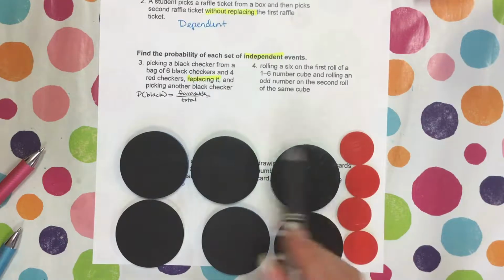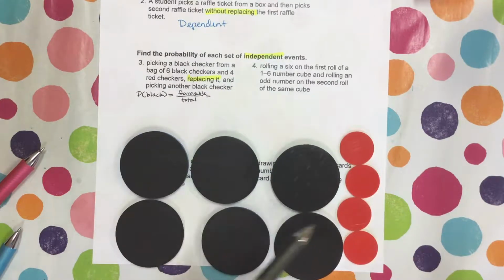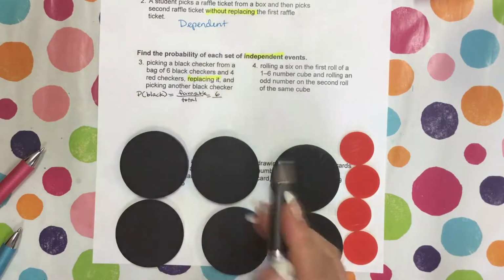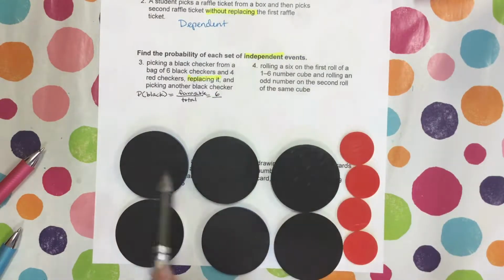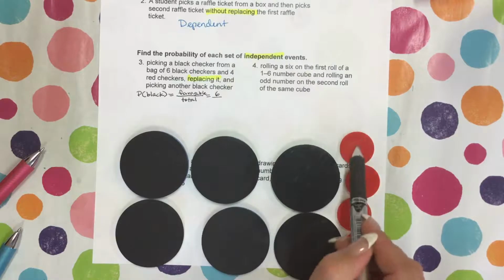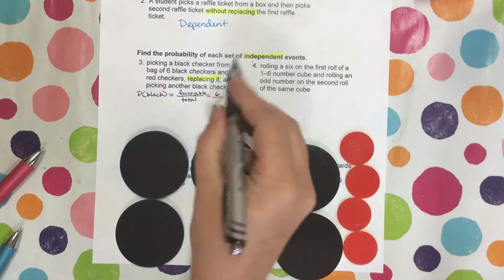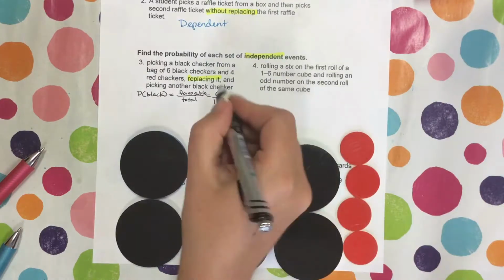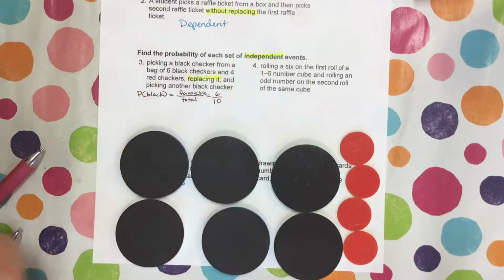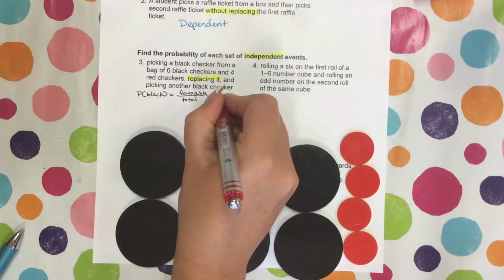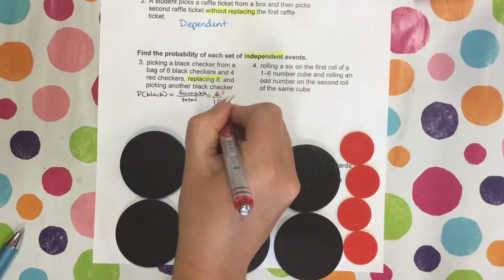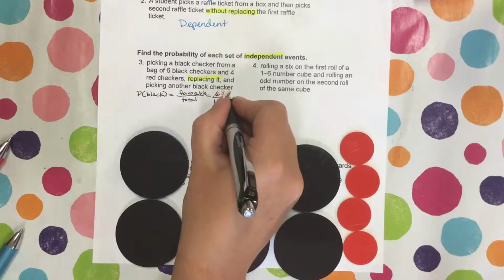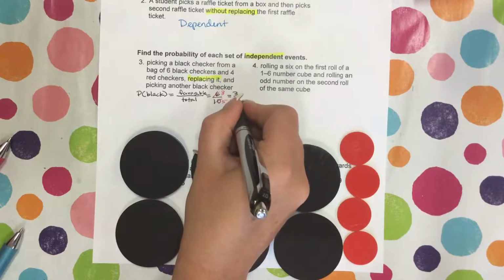The favorable for picking a black would be 1, 2, 3, 4, 5, 6. You can pick any of those 6 and you'll get a black. Over the total, which would be 1, 2, 3, 4, 5, 6, 7, 8, 9, 10. And then we just need to reduce that fraction. 2 goes into both of those. So 2 goes into 6 3 times, and 2 goes into 10 5 times. So that means that the probability for picking a black is 3/5.